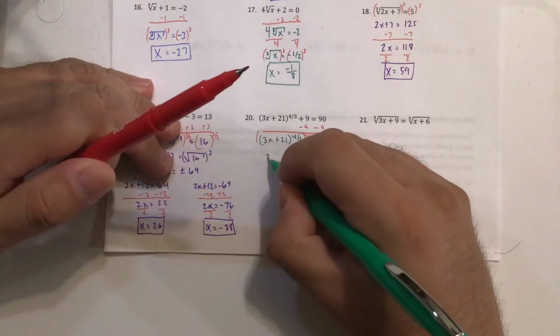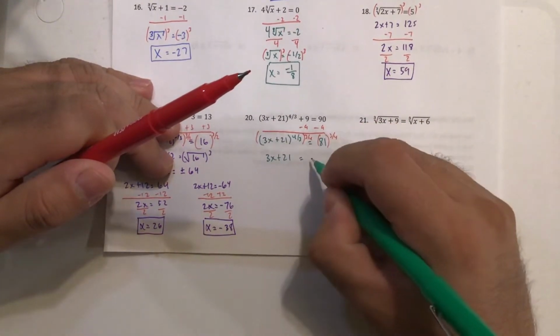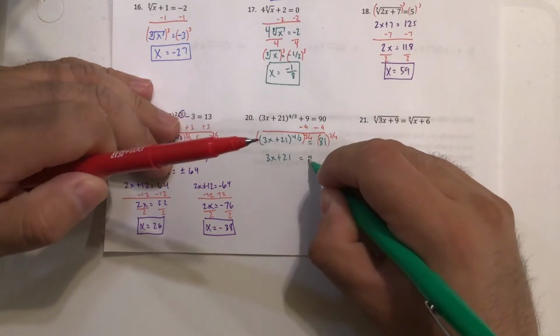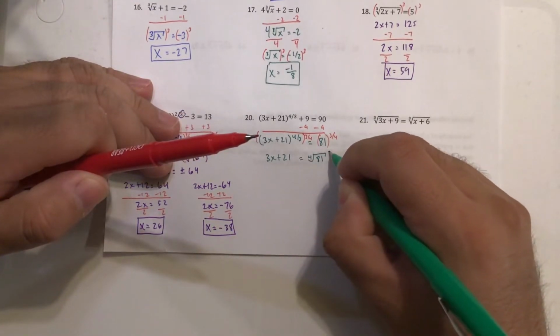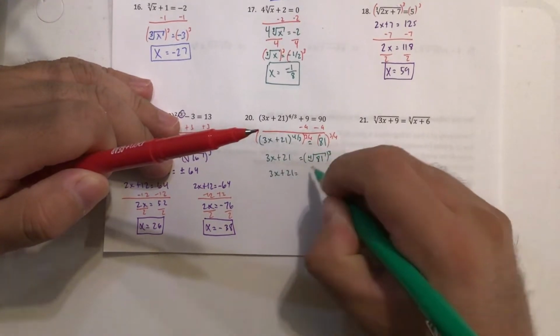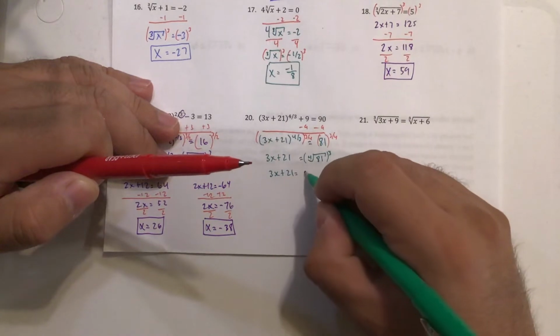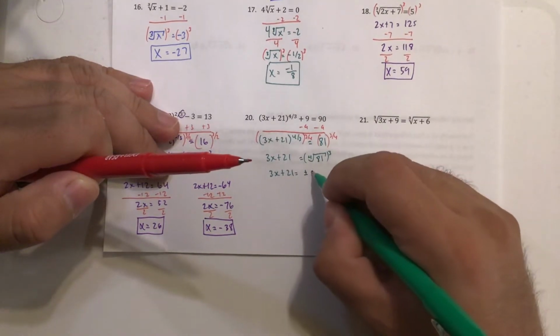And we have 3x plus 21 because the 4/3 and 3/4 cancel. I'm going to write this in my radical notation, the 4th root of 81 cubed. So 3x plus 21 equals, now the 4th root of 81 is 3, but since it's an even root, we put plus or minus. And 3 cubed is 27.